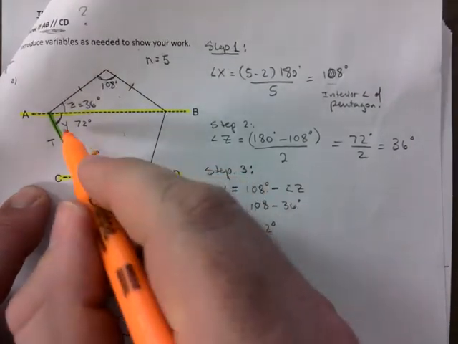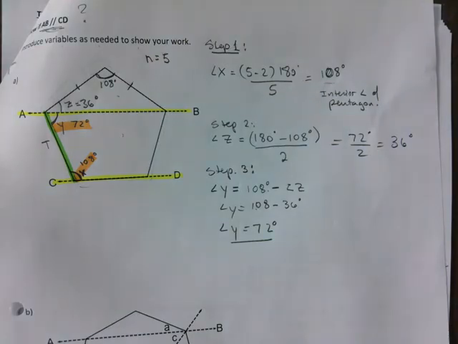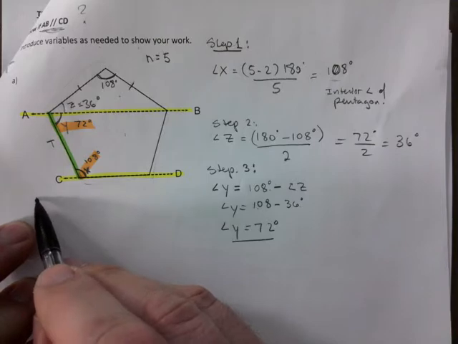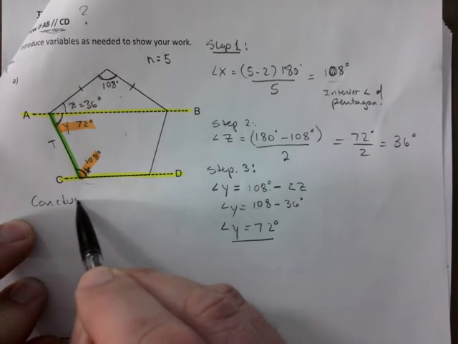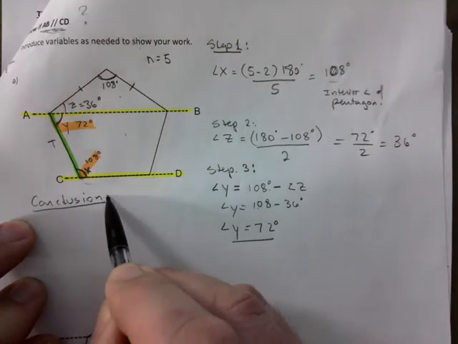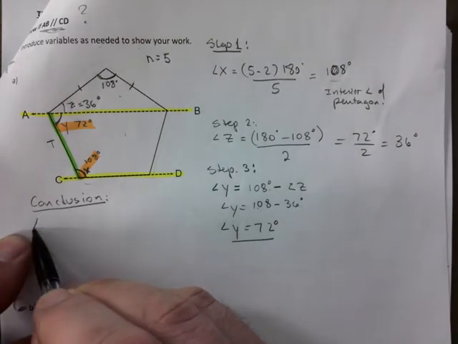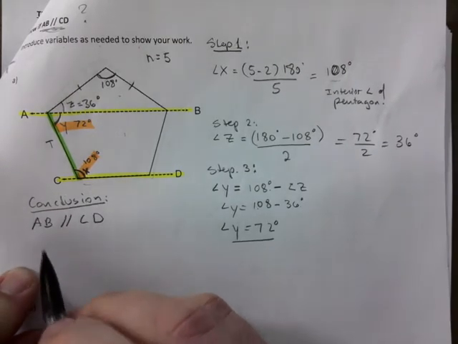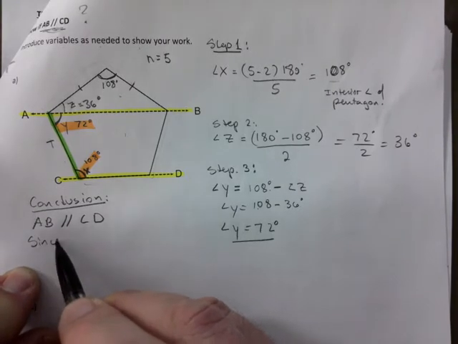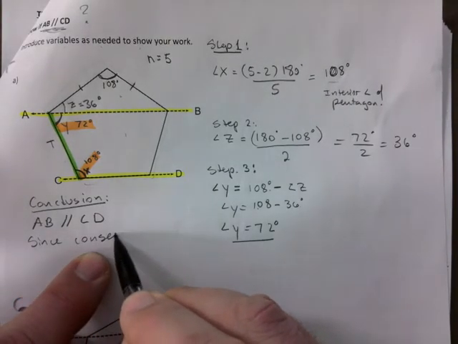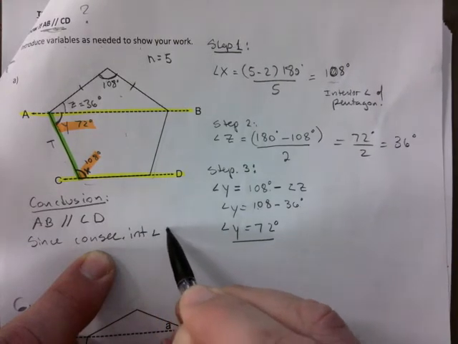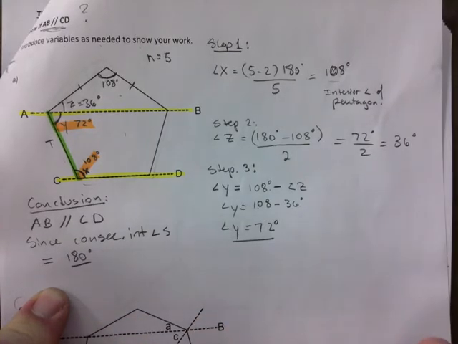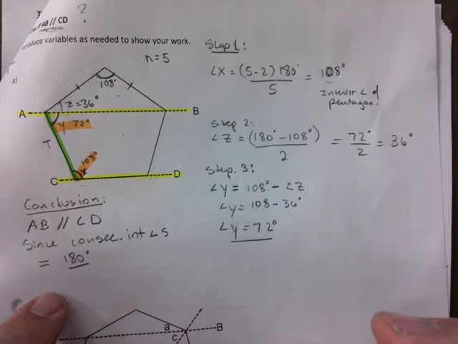And I'm going to make these stand out there. And then use conclusion. Okay. AB is parallel to CD, right? Since consecutive interior angles add up to 180 degrees. And you're good.